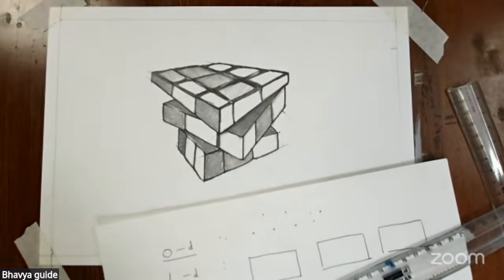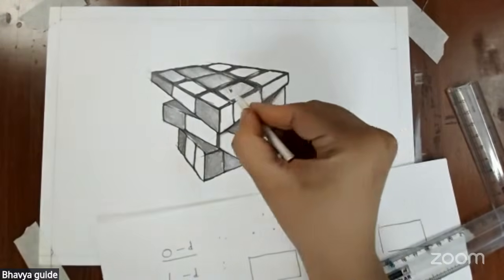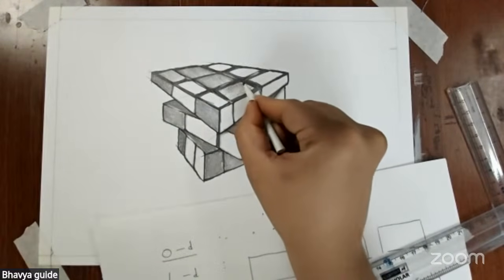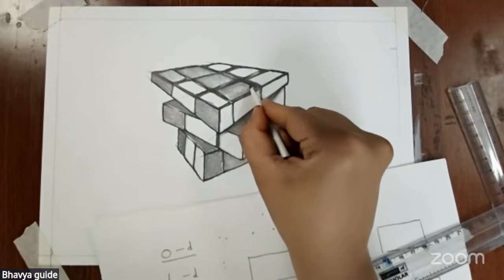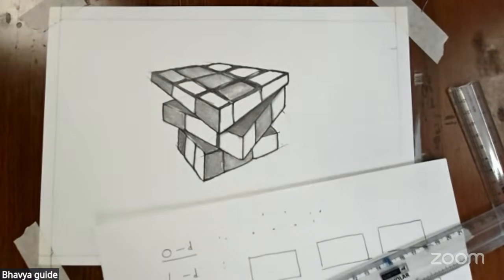Then there's blending. Even when you are blending, you should not put pressure here. If you put pressure, what happens? It will turn dark. We don't need that much dark.